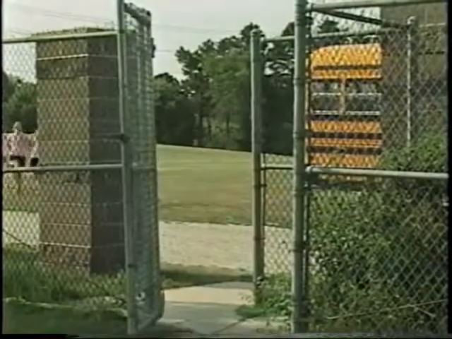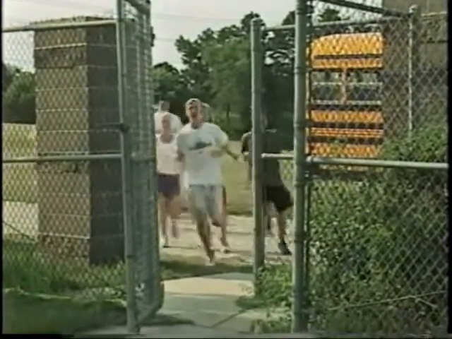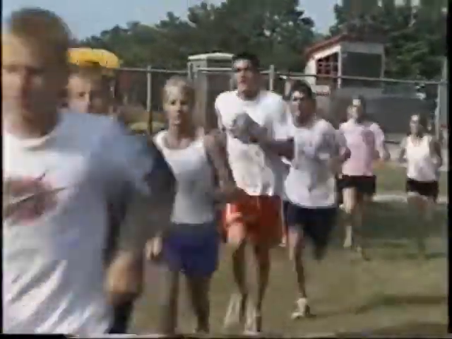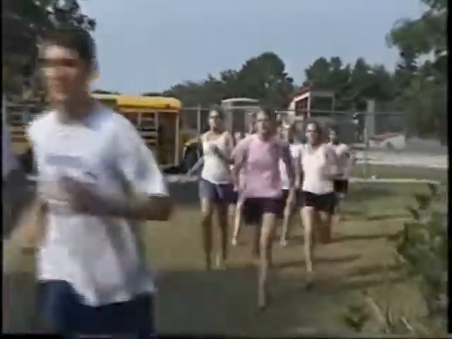To illustrate this, I've got the whole team running in a close pack before they hit a gate. And then after they go through the gate, you'll notice how much spread out they are, and you'll understand the importance of being the first to the gate.